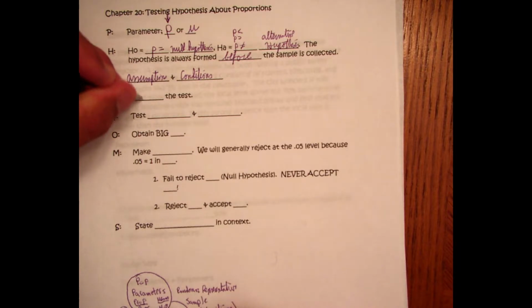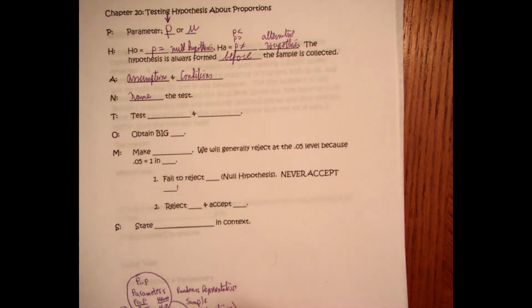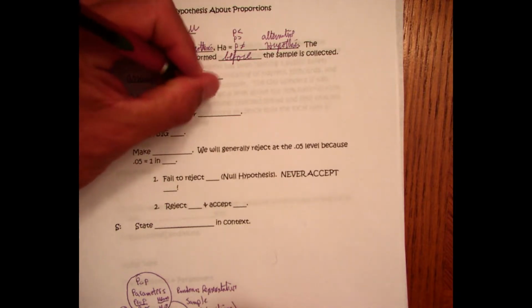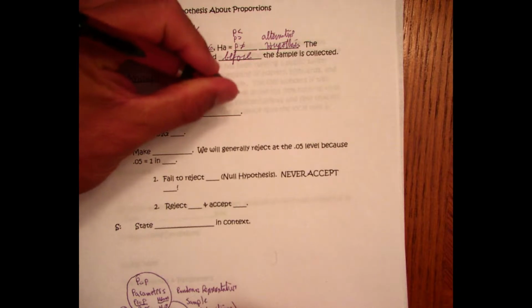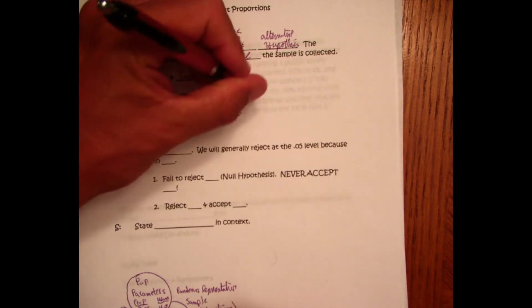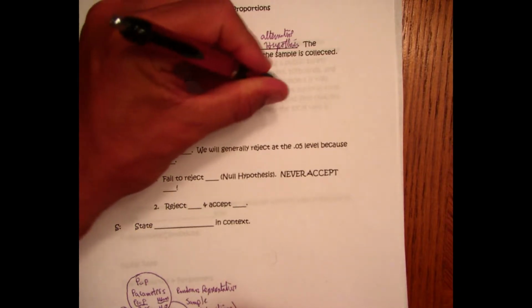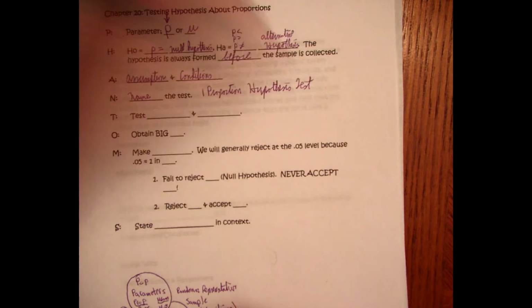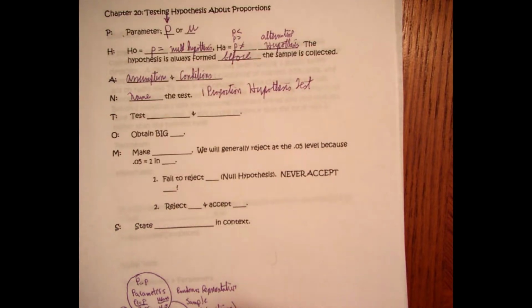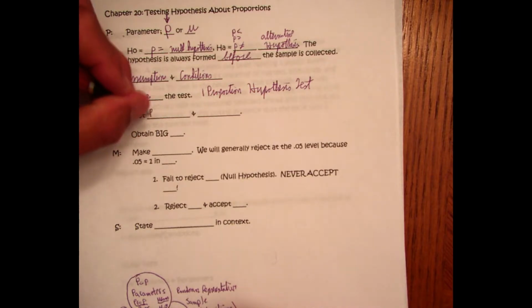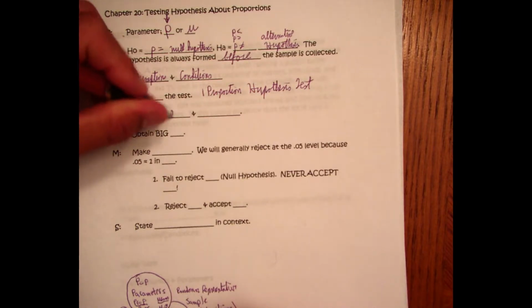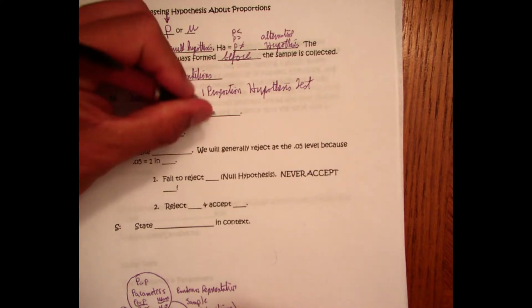Now we got to name the test. So last chapter we had a one proportion confidence interval. This one's a one proportion hypothesis test. T, you remember, is test parameters and statistics.